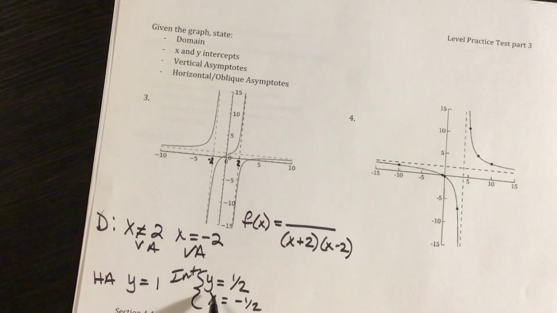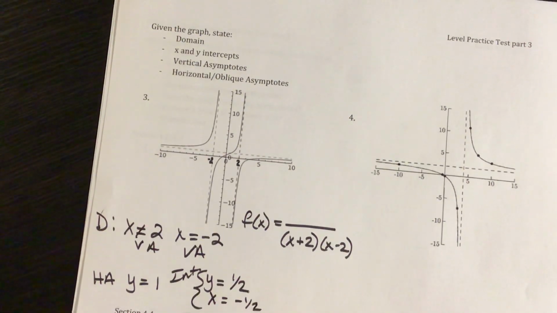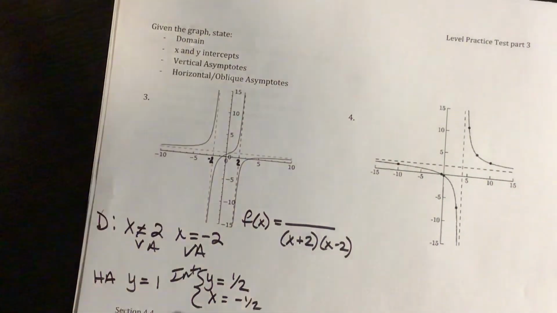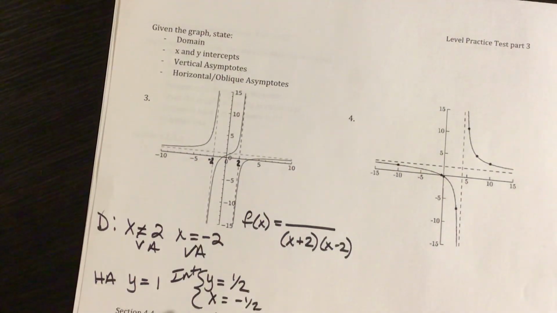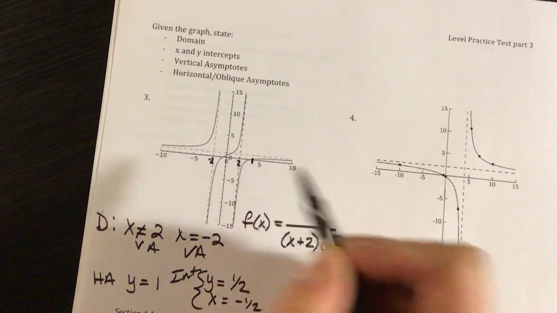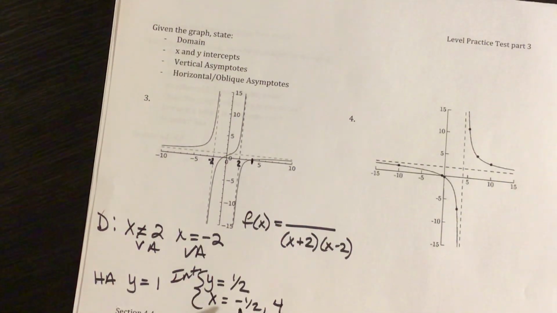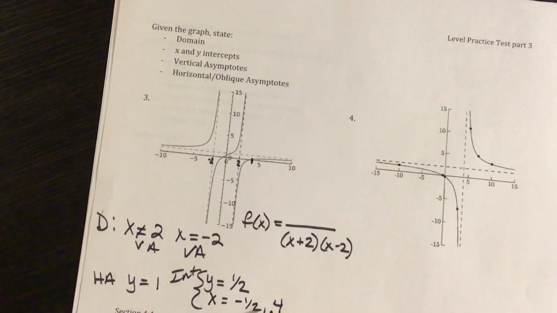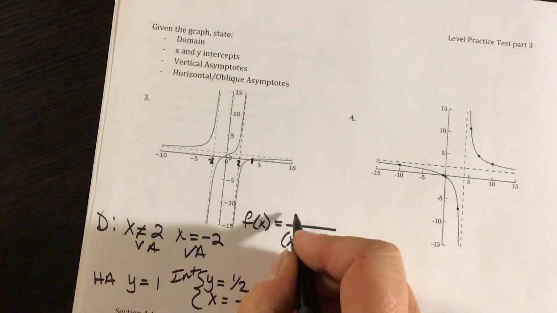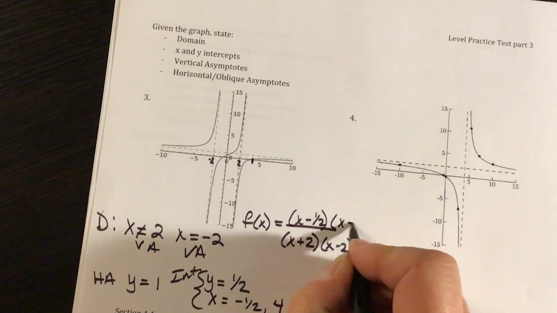My y-intercept is 1/2, and my x-intercept is -1/2. And it also looks like I have an x-intercept over here at 4. Okay. So if I know that my x-intercepts are where it crosses the x-axis, I'm going to have a factor of x minus 1/2 and a factor of x minus 4.